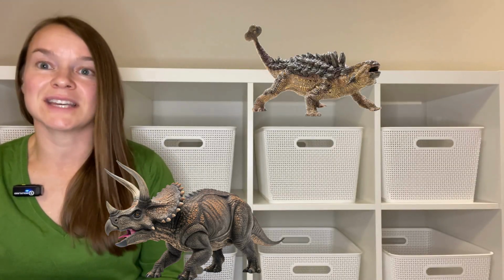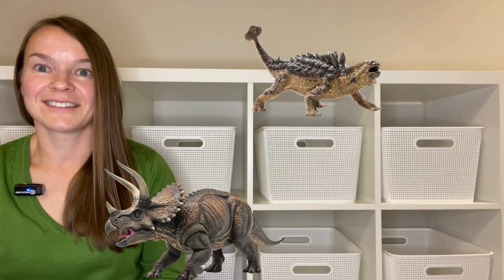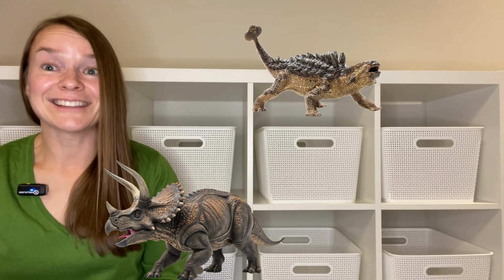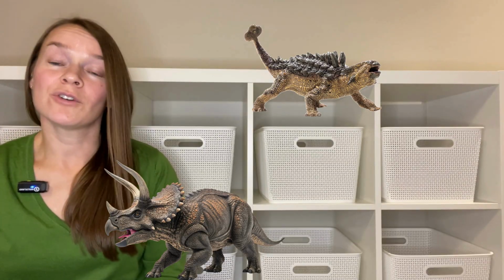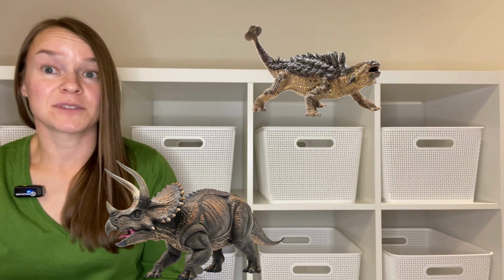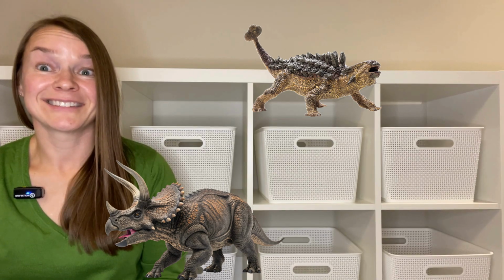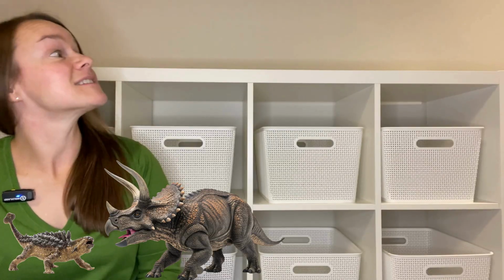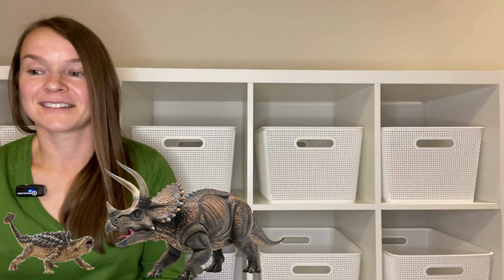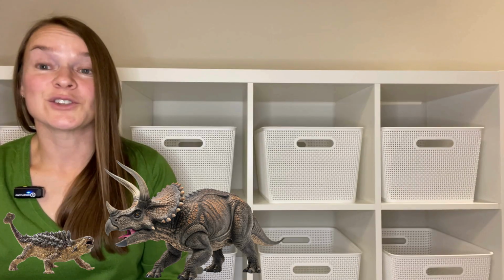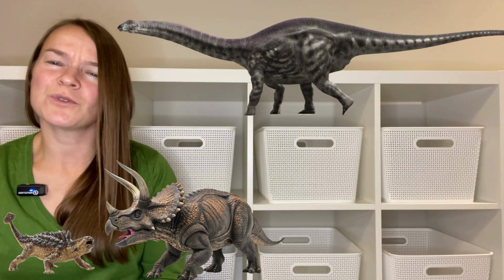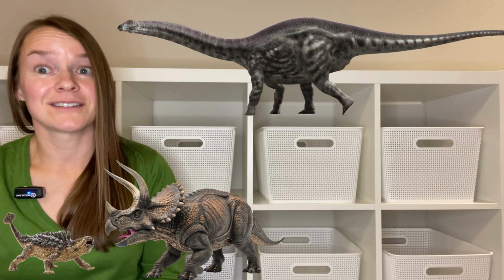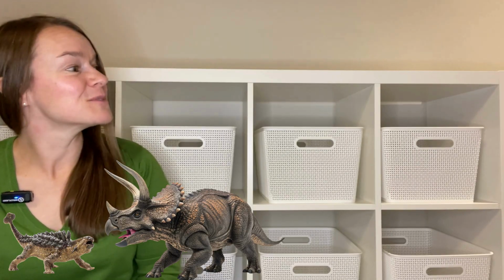What kind of a dinosaur is this? Yeah, Ankylosaurus. Is it bigger or smaller than the Triceratops? Smaller. So we'll put it over here. And what kind of a dinosaur is this? This is Supersaurus. Is the Supersaurus bigger or smaller than the Triceratops? Yeah, much bigger. So we'll put it over there.